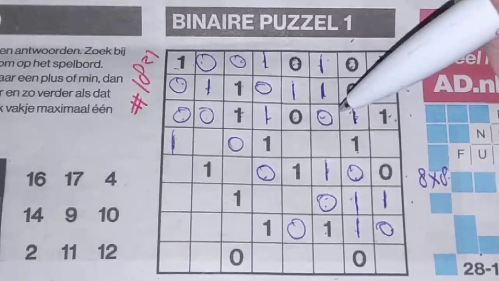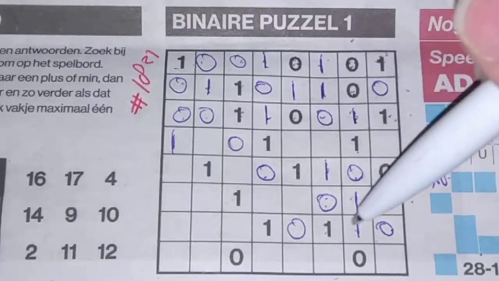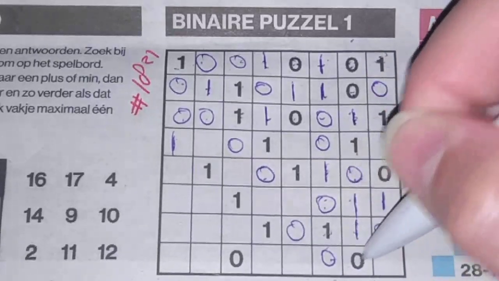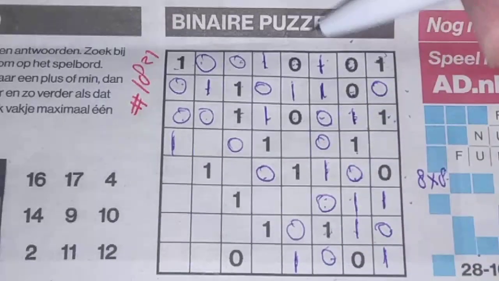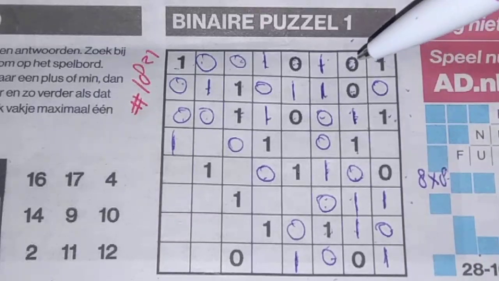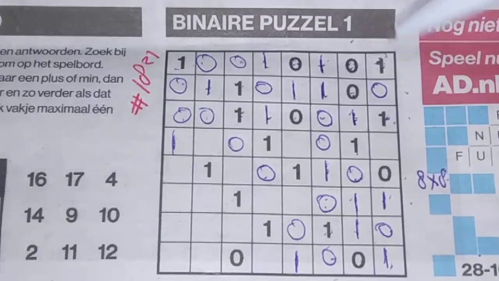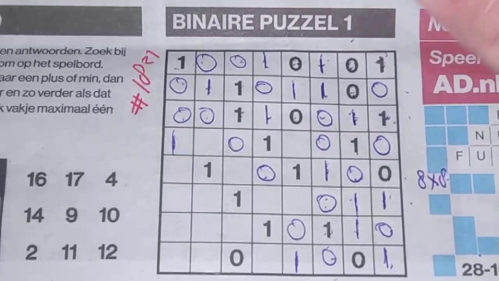Then I need to compare. Now, 1, 2, 3, 4 1s. So the rest are 0s. Double 0 here, 1 there, 1. 1, 2, 3, 4 1s. So the rest are 0s. All right.